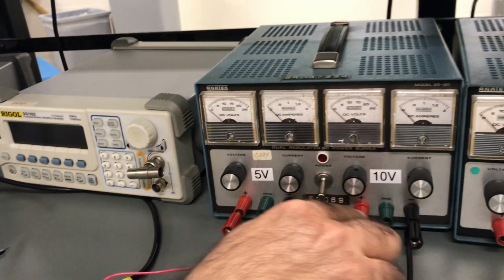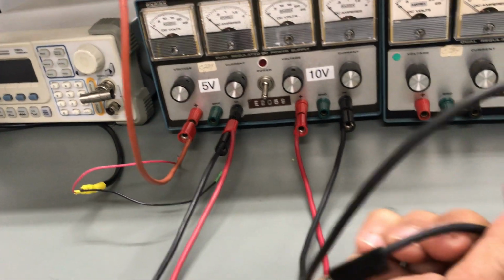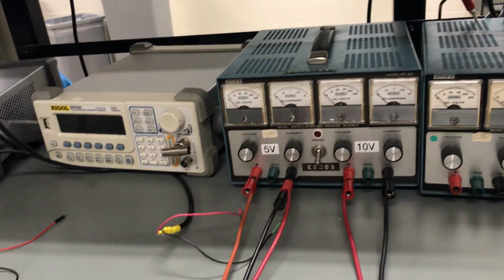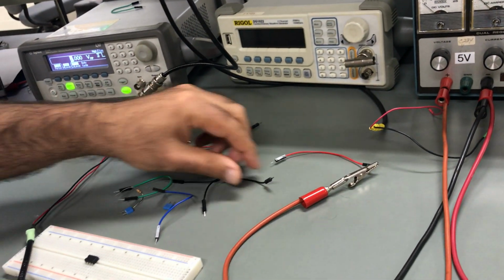But before I start connecting the circuit, this is what I did. I connected this positive to negative, and then I'm taking the output 12 and negative 12, and I adjusted my power supply.